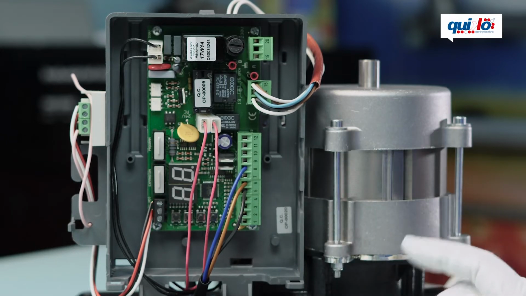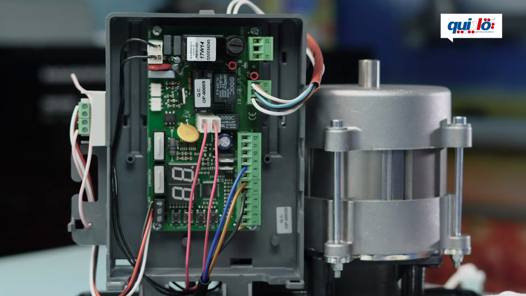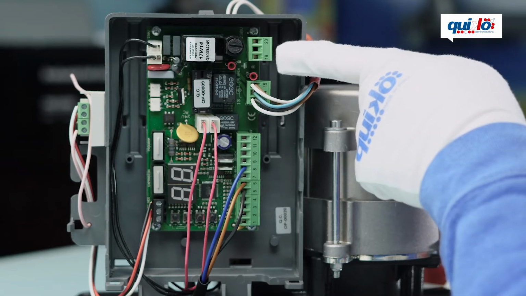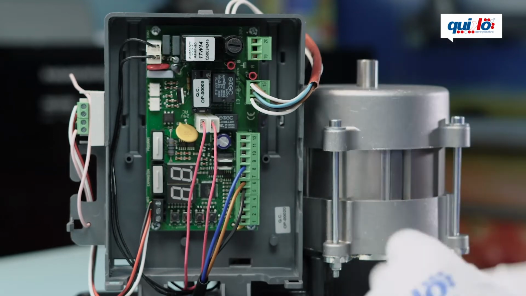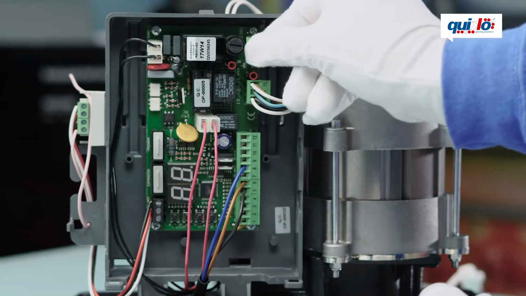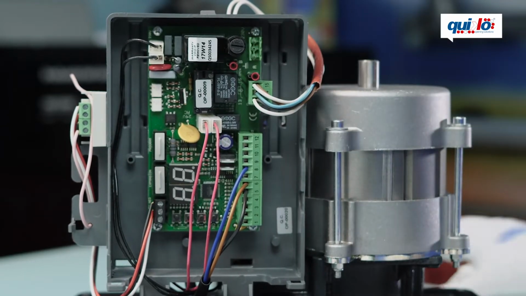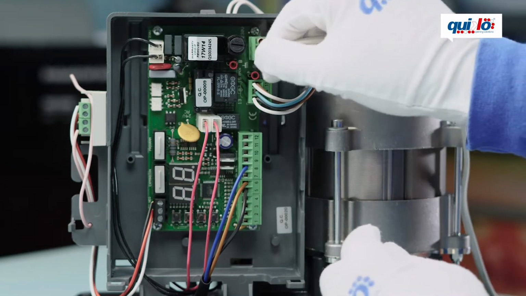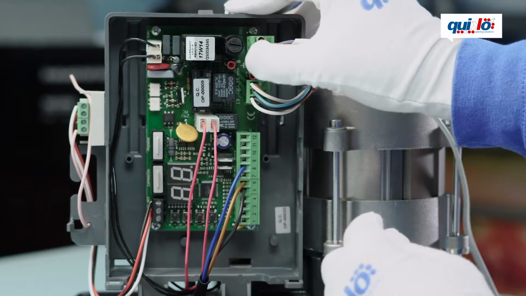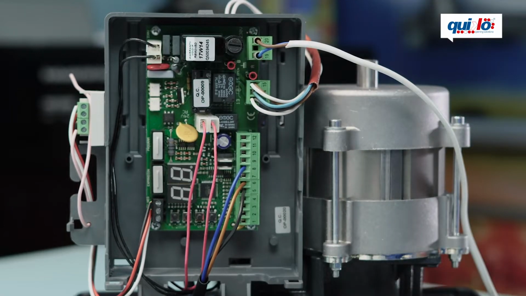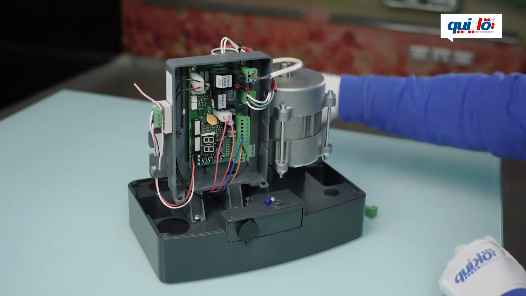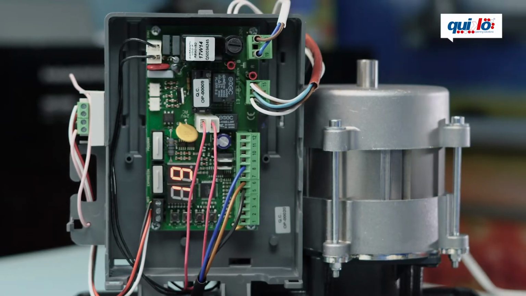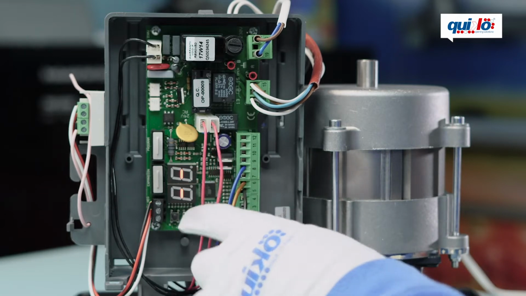What we need to connect to start the system is, of course, the mains. The mains gets connected to connectors number 19 and 20. For us to make a quicker process now during this video tutorial, we prepared a pre-connected terminal block. We are gonna connect it here. Then we can give power to the system, and the control board will turn on. You can see from the display.